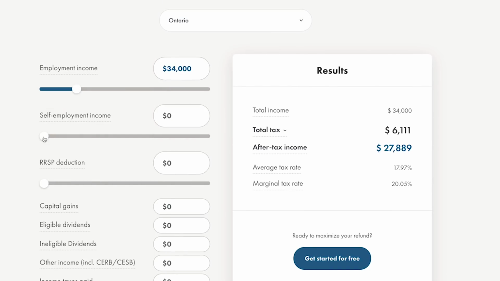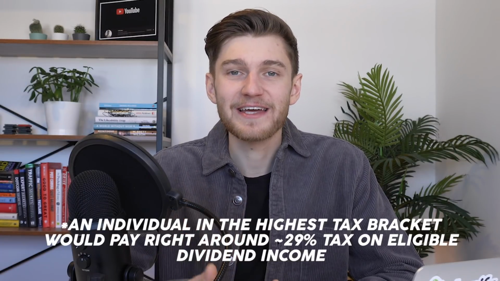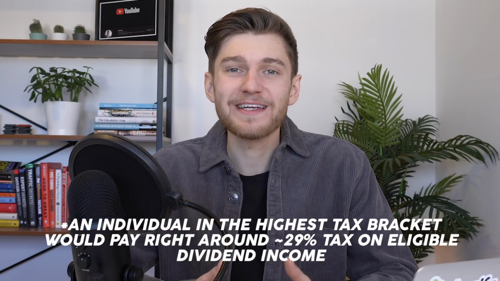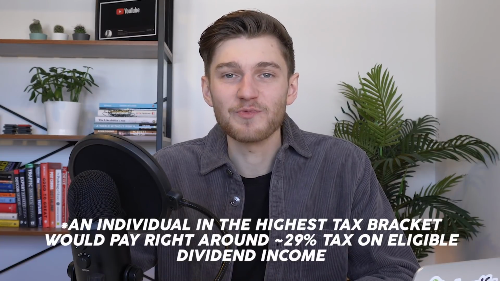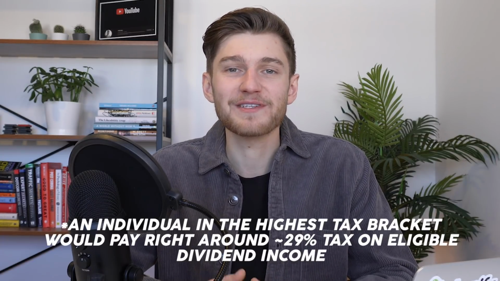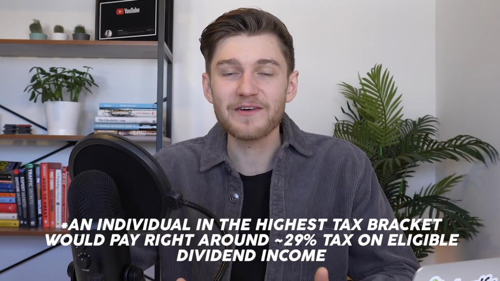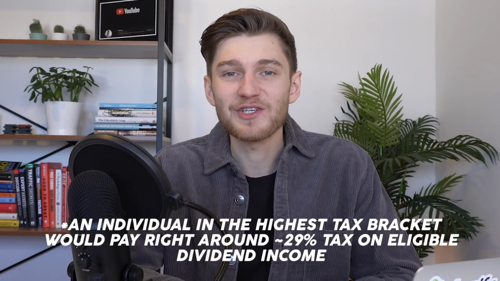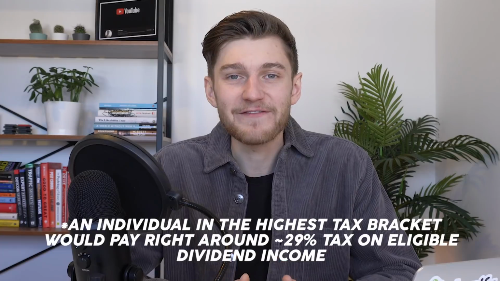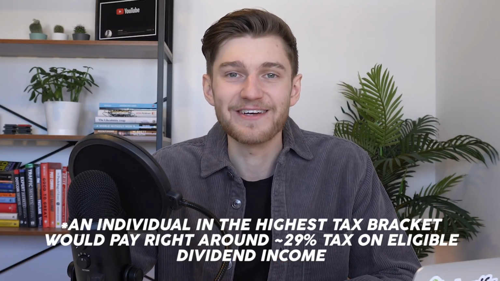But keep in mind that an individual who's in the highest tax bracket in Canada would pay right around 29% tax on their eligible dividends. So let's say they generated $1,000 in dividend income for the year. Well, they would essentially be paying around $290 in dividend taxes for that given year. Obviously, paying taxes on dividend income is not fun at all, but at least this is taxed favorably as opposed to, say, personal income, where that same $1,000 would be about $500 worth of taxes instead of $290.